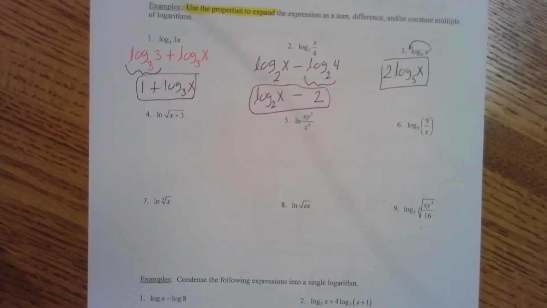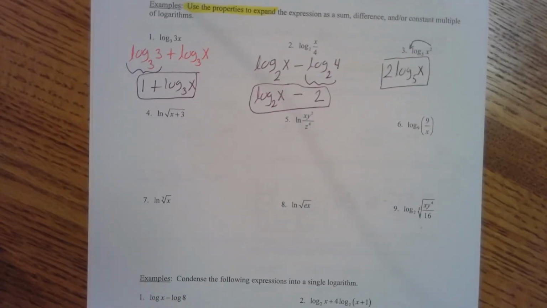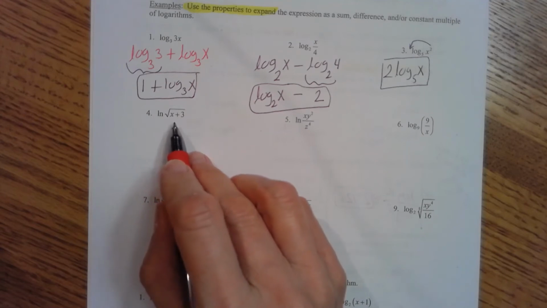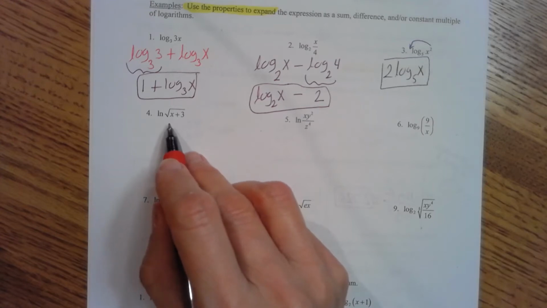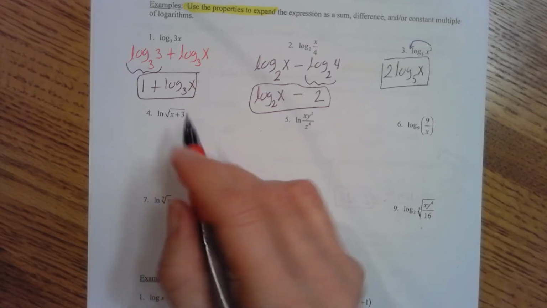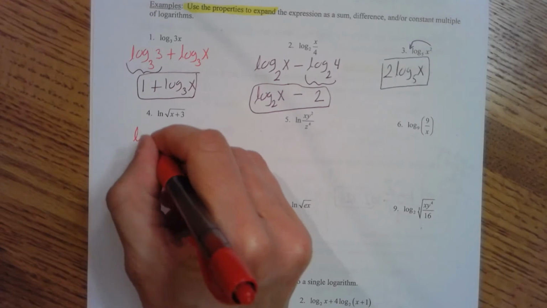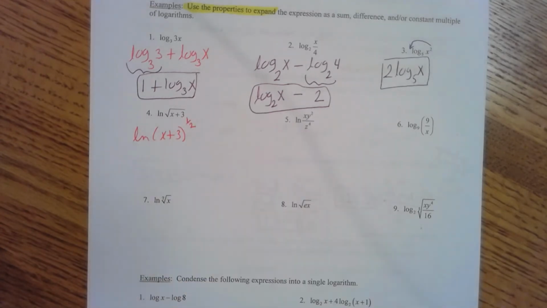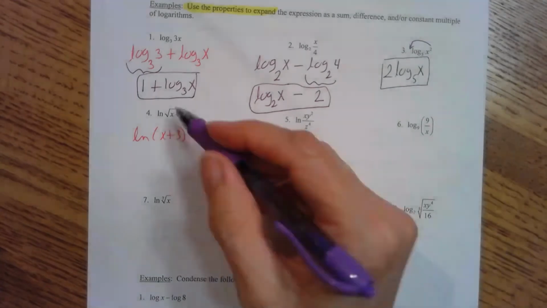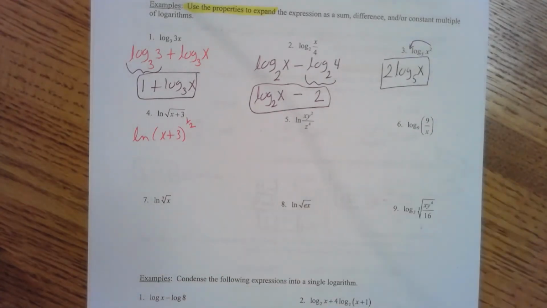All right, so let's look at number 4. Well, do we have multiplication? Nope, we have addition. No division. Do we have a power? It's a little tricky. We do have a power, but it's not written. Remember in the previous sections we said what the square root looks like as a power. So this is a natural log of x plus 3 raised to the 1/2. So square roots, remember your index is a 2, so it can be rewritten as a 1/2 power.